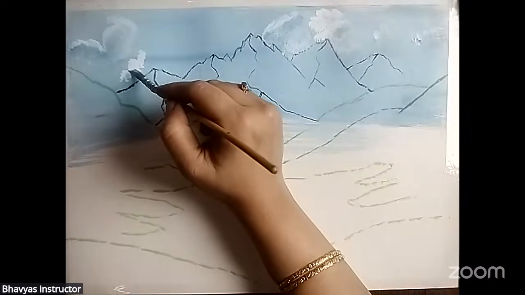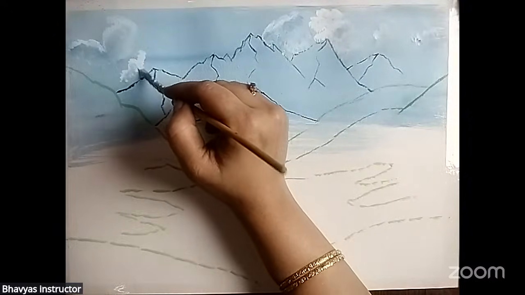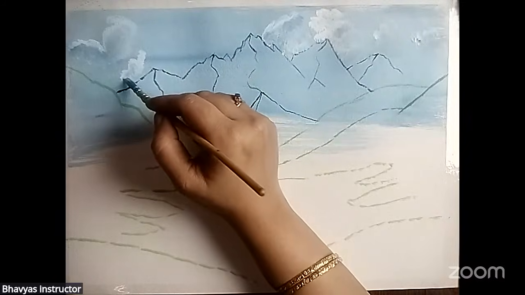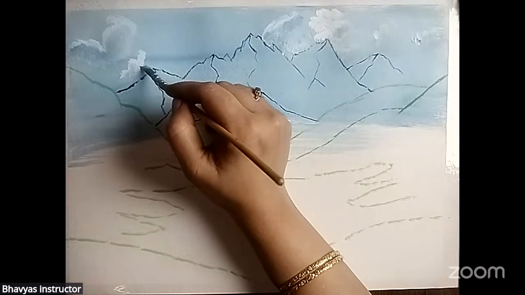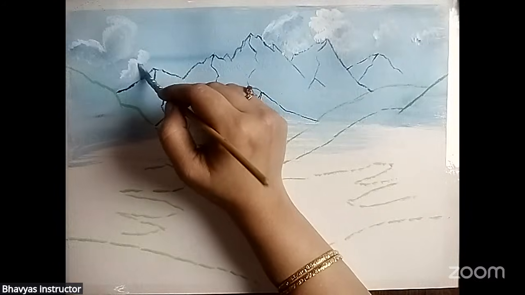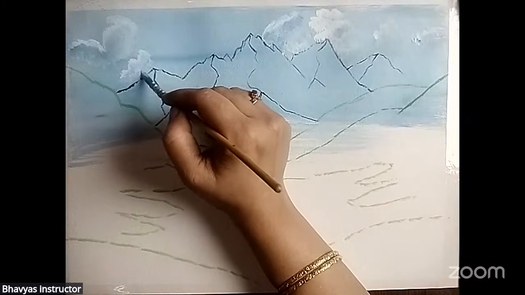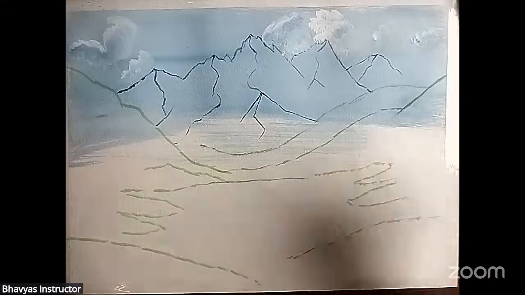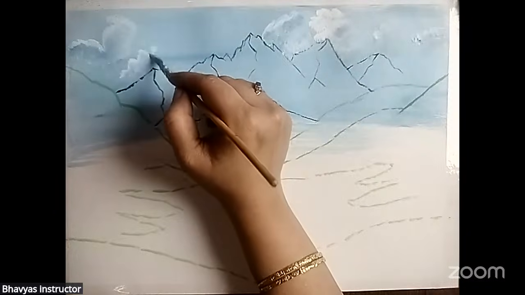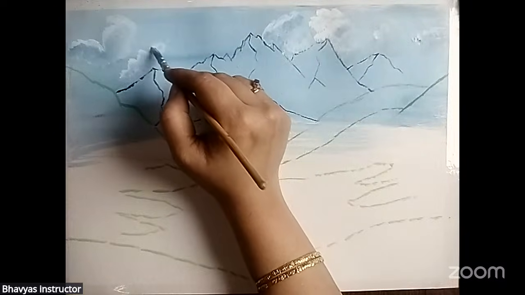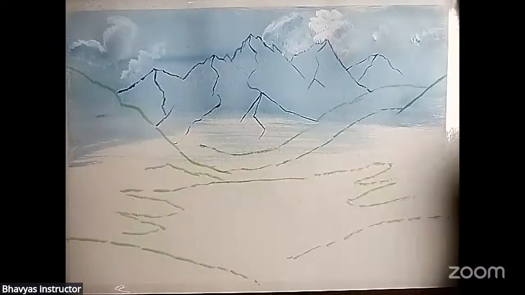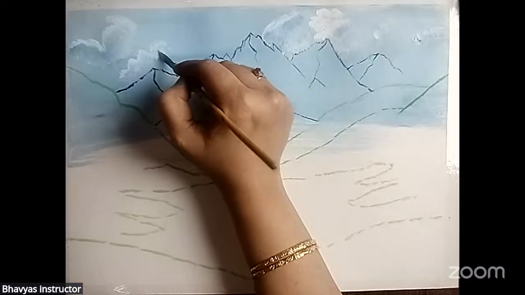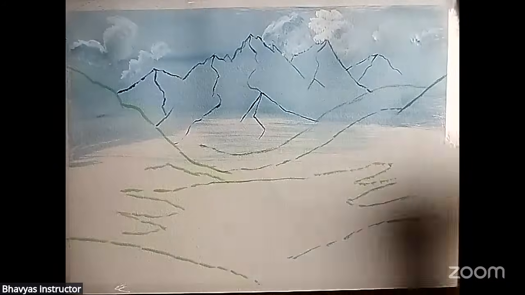Now here, near to the mountains, there is a snow hue, which is not complete white. It is mixed with blue. So that mix I'm doing. But to make it more visible, for the borders I am adding a little bit of white.